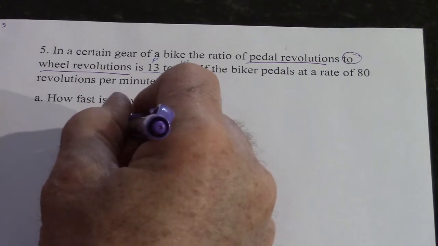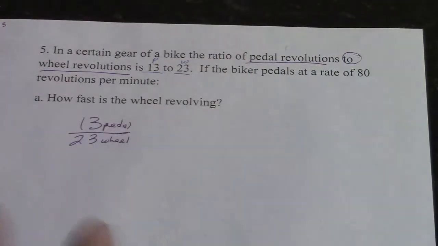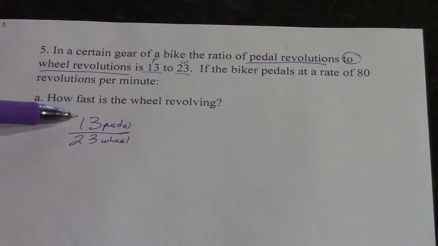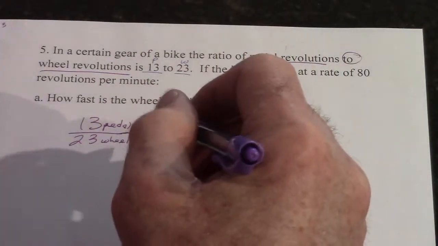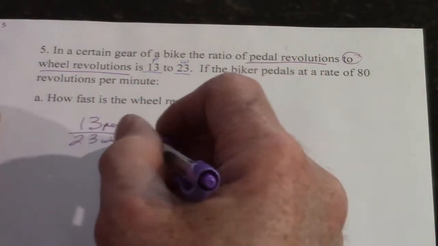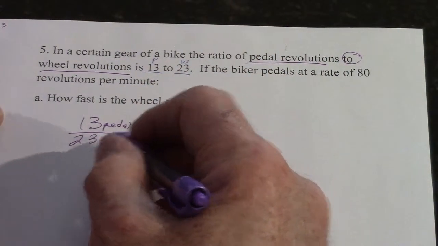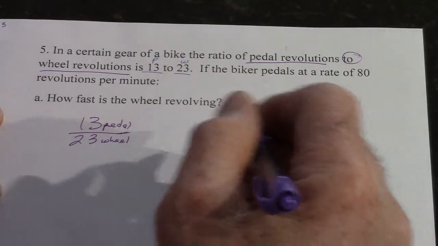And this has to do with the number of teeth that your gear is on in a particular gear. So that means there would be 13 teeth on the back, on the wheel, and 23 teeth up on the pedal. So it's always an inverse proportion on that. So anyway, this is the little gear in the back and the big gear in the front that you're pedaling on.